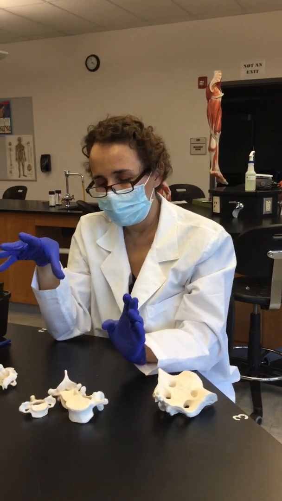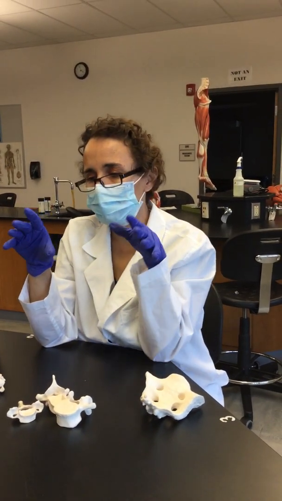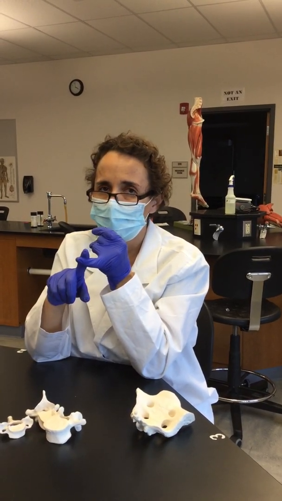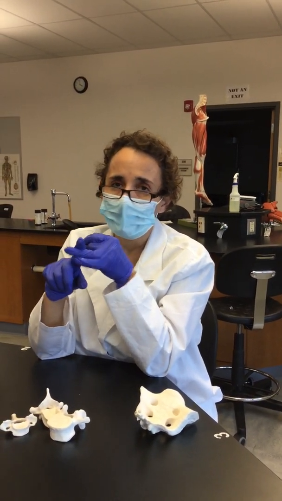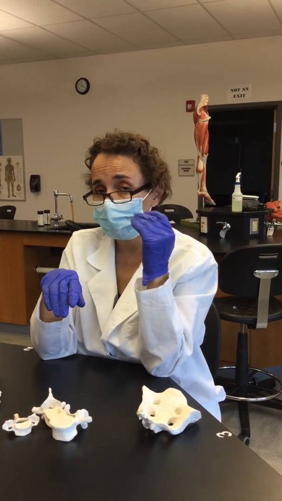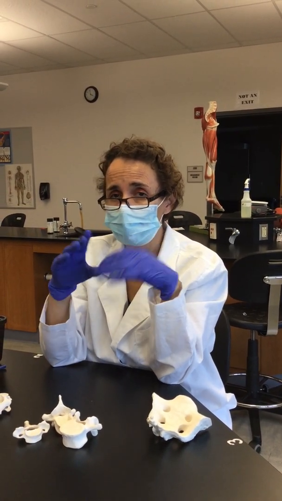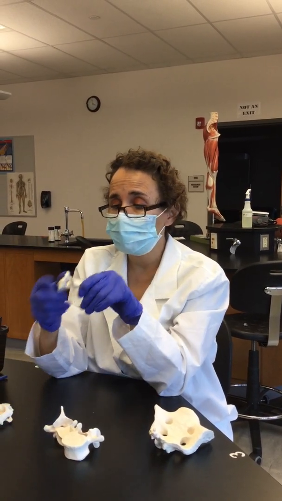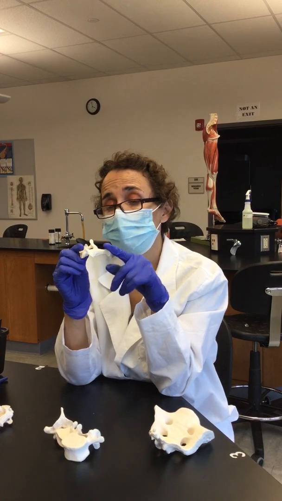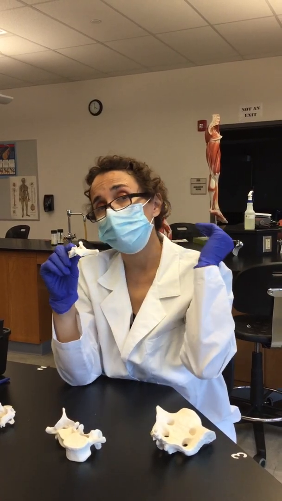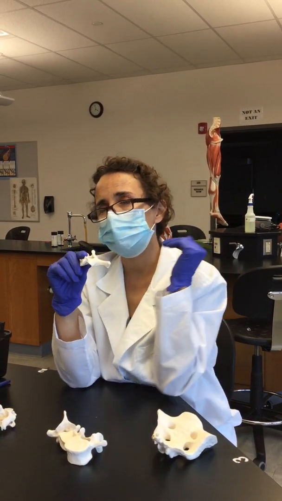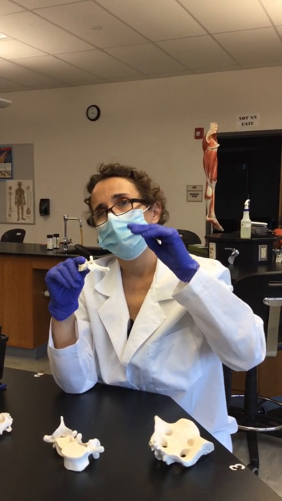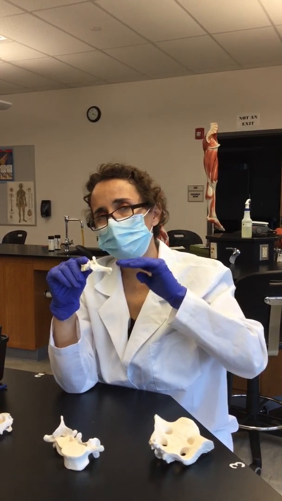Now the vertebrae that have special names are atlas, C1, axis, C2, and the 7th cervical vertebra, the last cervical vertebra, which is C7. It has the name of vertebra prominens because the spinous process of this vertebra is the longest one. And that's a reference point that many people use to start counting the vertebrae.